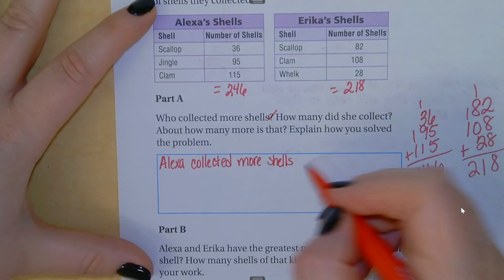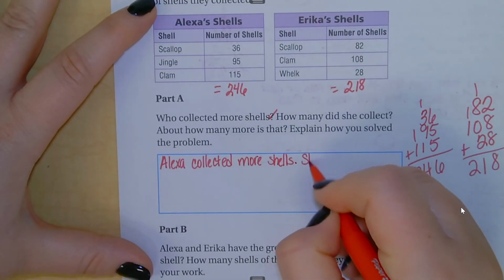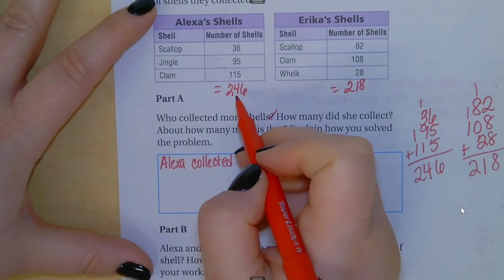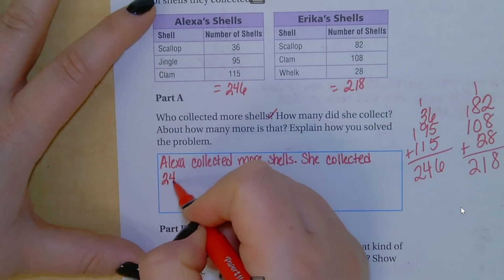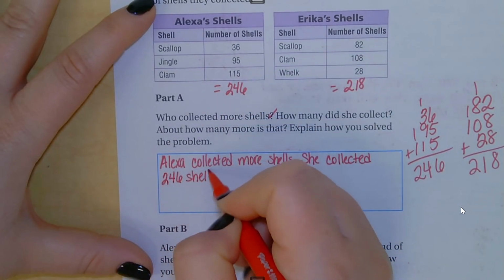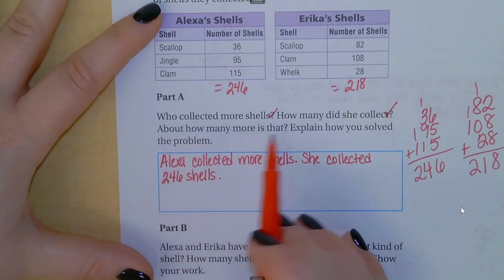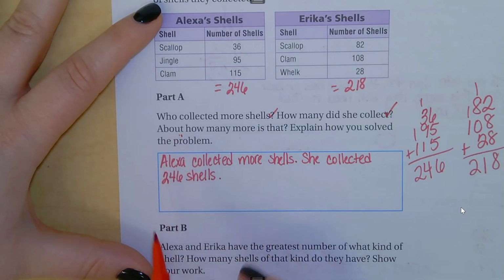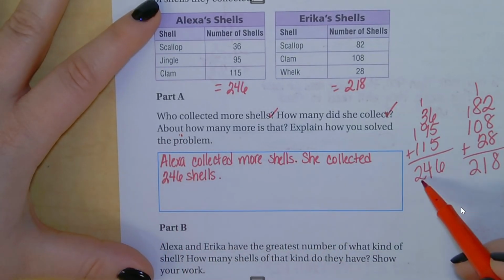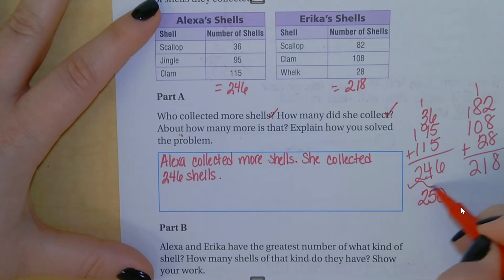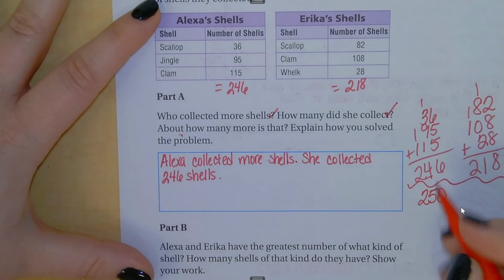How many did she collect? She collected, we already know this because we found it right here, 246 shells. Always be clear about what you're talking about. About how many more is that? About. We got to round, folks. So let's round. 246 rounded to the nearest 10 is 250. I'll draw a line so you don't get confused. 218 rounded to the nearest 10 is 220. Let's subtract. 30.